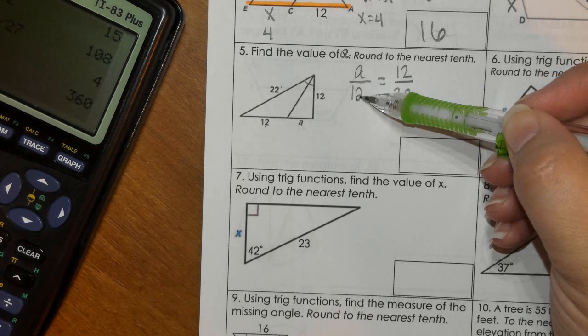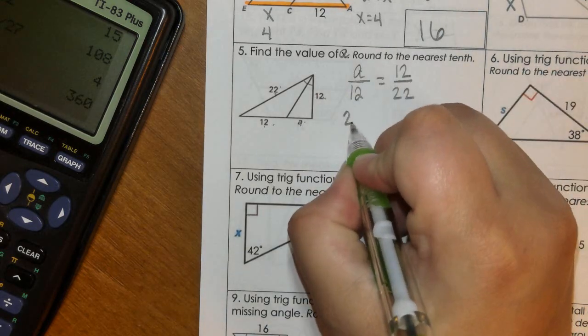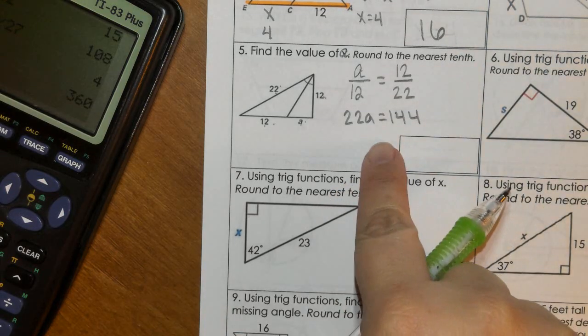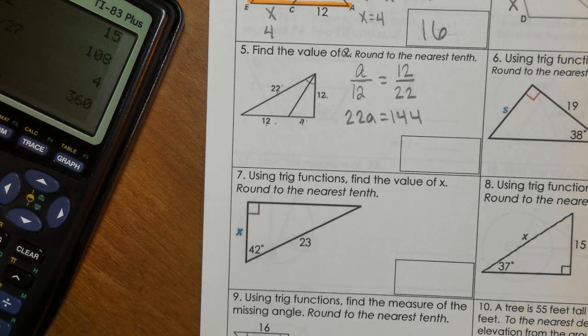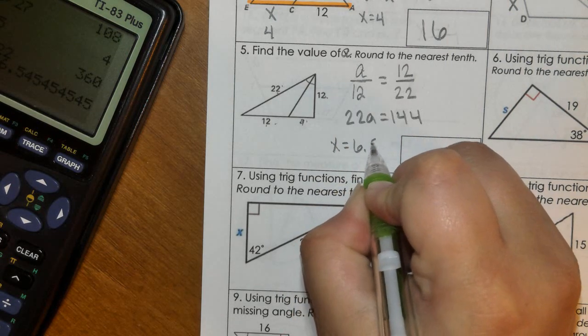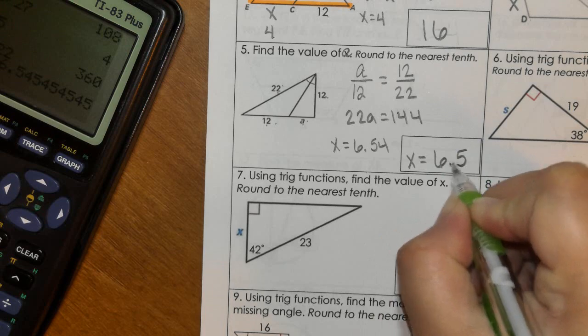Smaller triangle over bigger triangle: A over 12, 12 over 22. So 22A equals 144, 12 times 12. 144 divided by 22 is 6.54, rounded to the nearest tenth, 6.5.